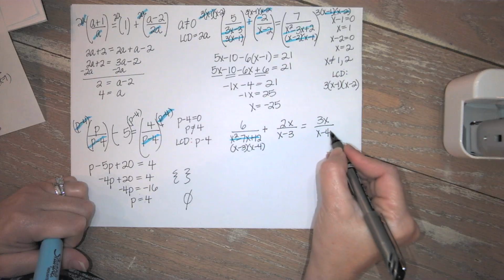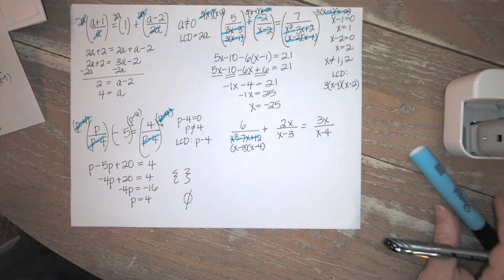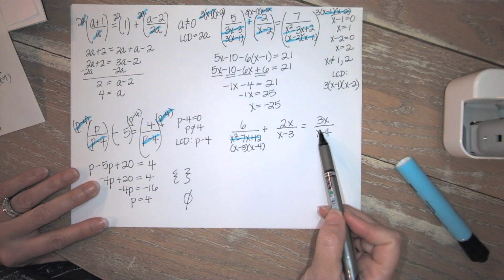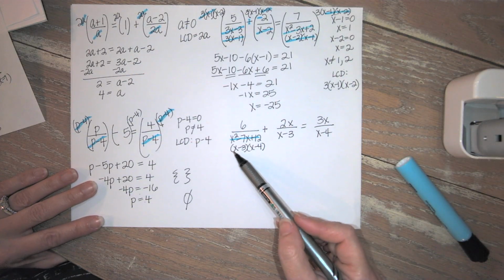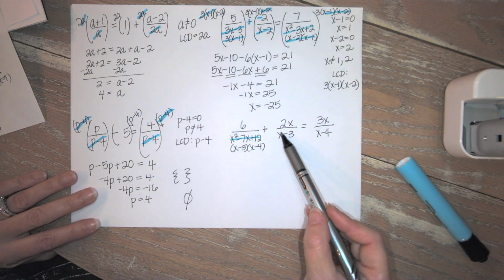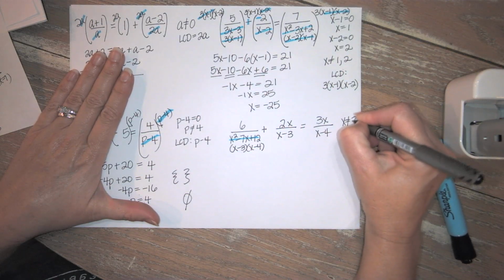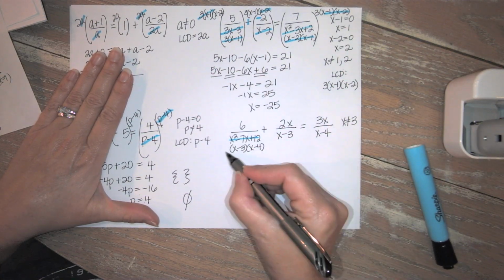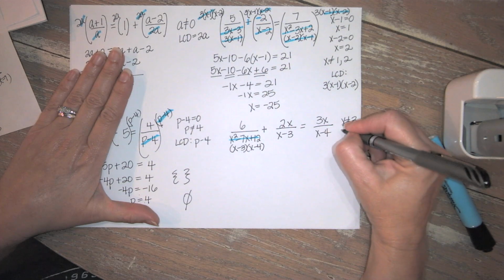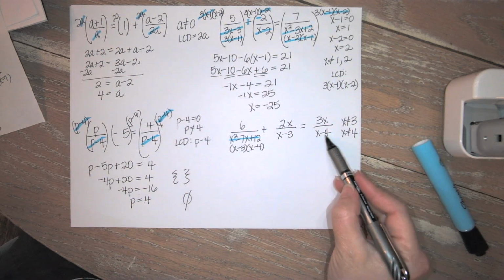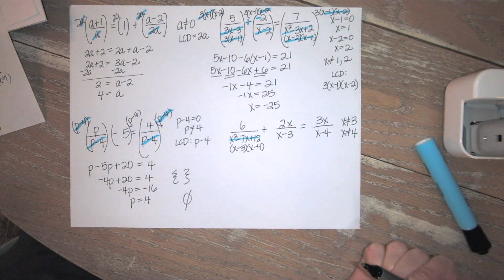And these are broken down as much as they can be, and now I can see what my restricted values are. All right, so I know that 3 would be a restricted value because that would make this denominator 0. I also see that 4 is a restricted value because it would make this denominator 0 and this one 0.